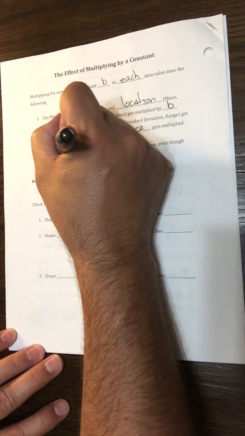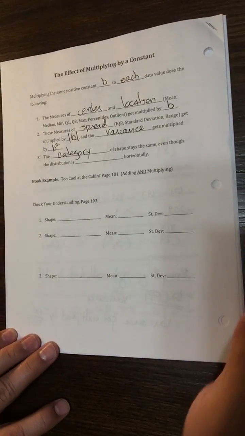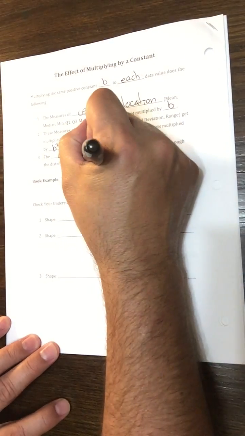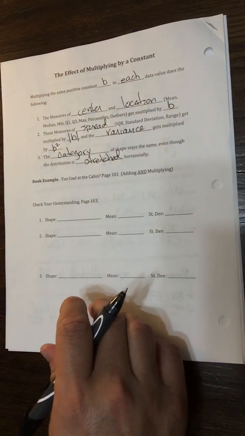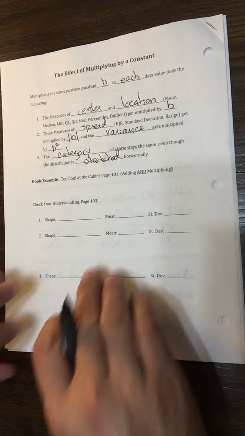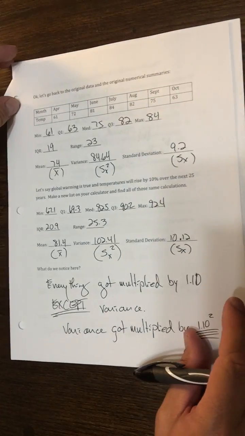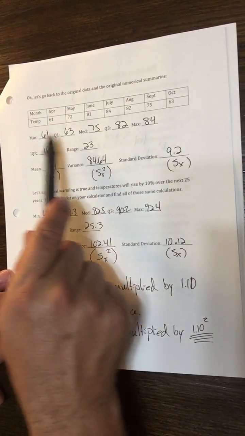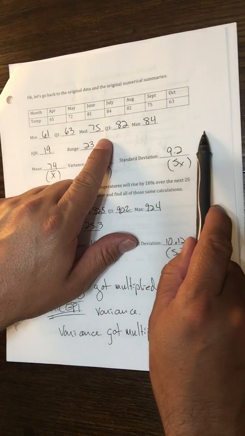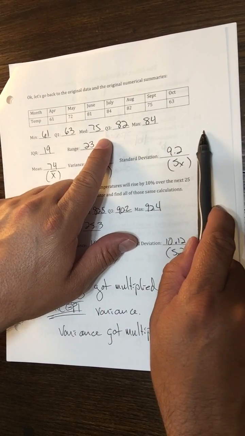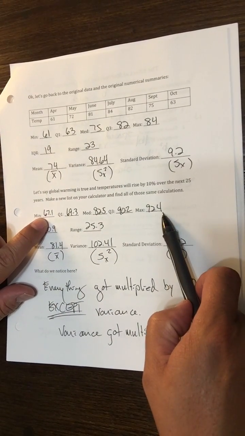Now number 3, the category of shape will stay the same even though the distribution is stretched. If I multiply everything by 1.1, let me just go back a page just for a second so you can see what I mean. Look at what happened to the range. The range was 84 minus 61, it was 23. So think of a dot plot and the range is 23. Now if I multiply everything by 1.1, what happens is it goes from 67.1 all the way up to 92.4.